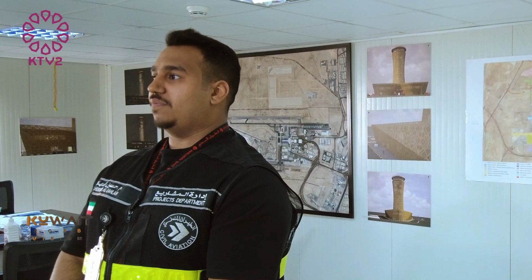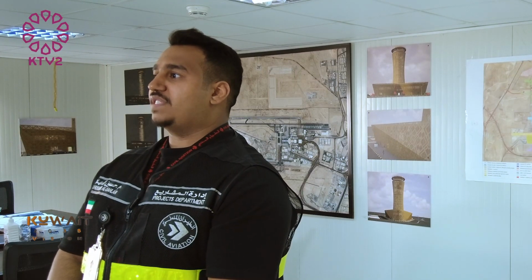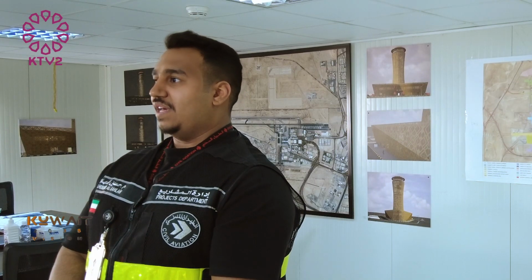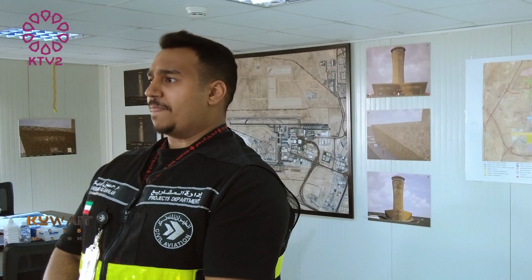Phase B is the construction of the new western runway and its associated taxiways. It's designed to be the longest runway at Kuwait Airport with a length of 4.5 kilometers and a width of 75 meters. And as mentioned earlier, it was designed to accommodate large aircrafts. One of the most important features is that it's paved with asphalt mix using polymer modified bitumen, which guarantees high performance at high temperature to suit Kuwait weather.